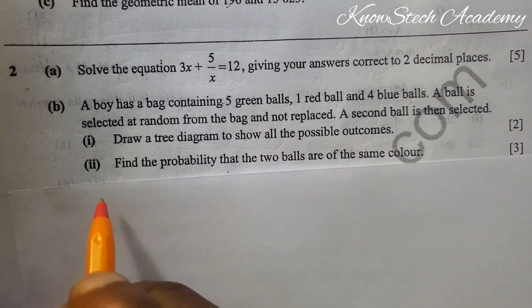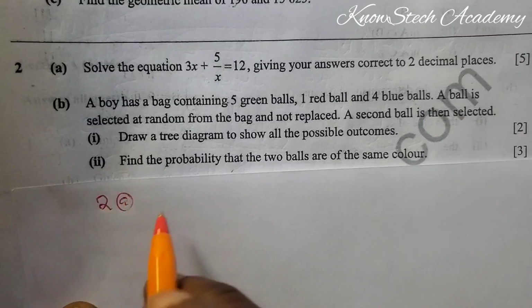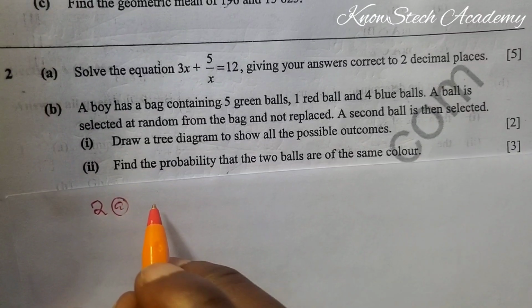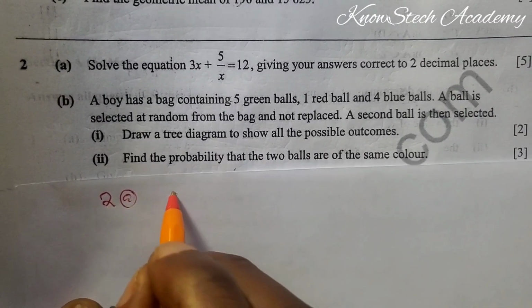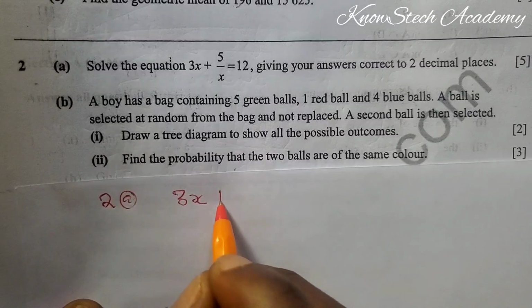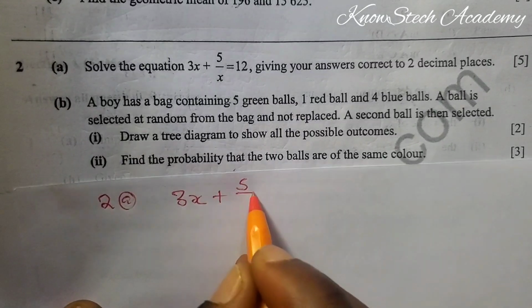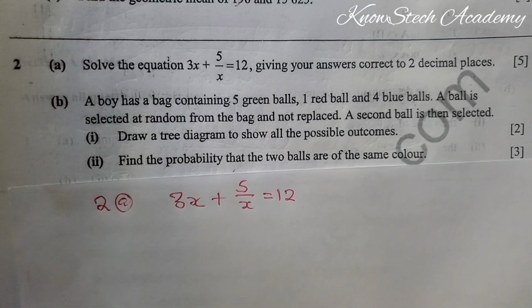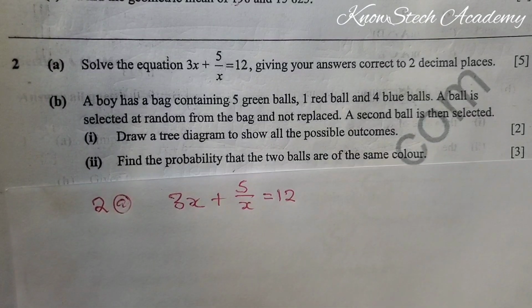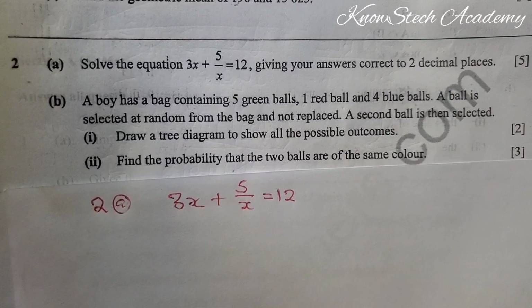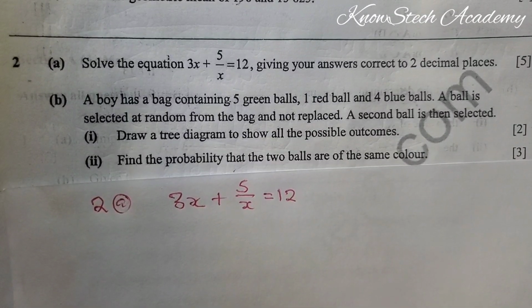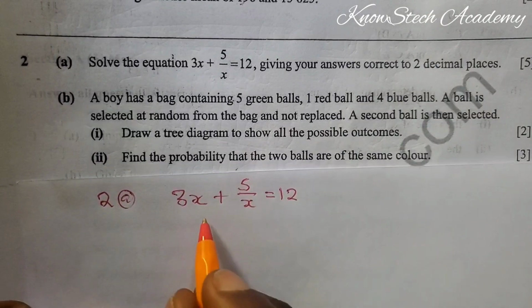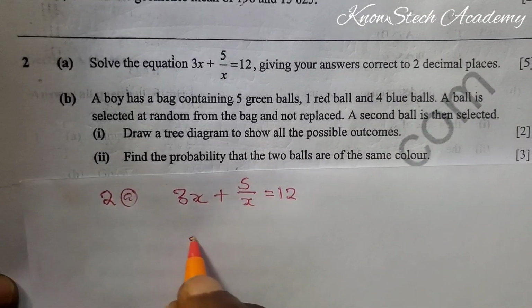Since this is question 2a, we are given 3x plus 5 over x equals 12. This is the equation we are given. Giving your answer correct to 2 decimal places, and it's 5 marks. Please just listen to this. This is very simple. Copy this equation the way it is.